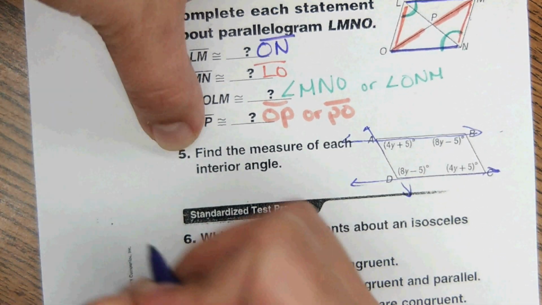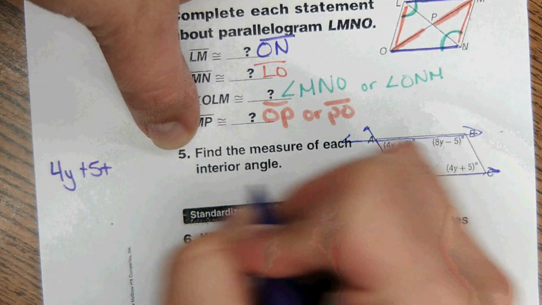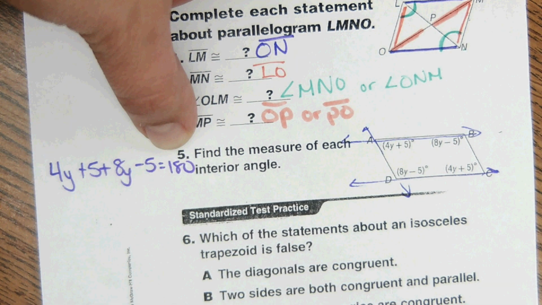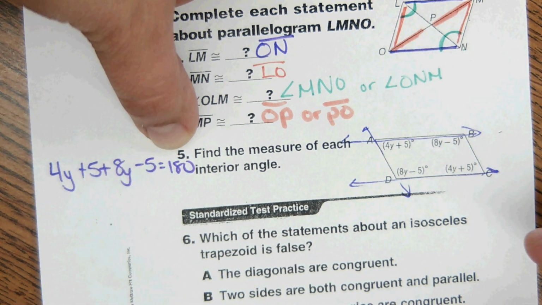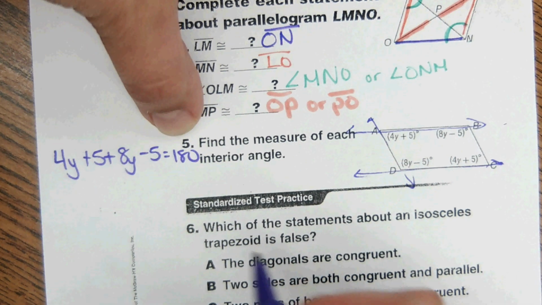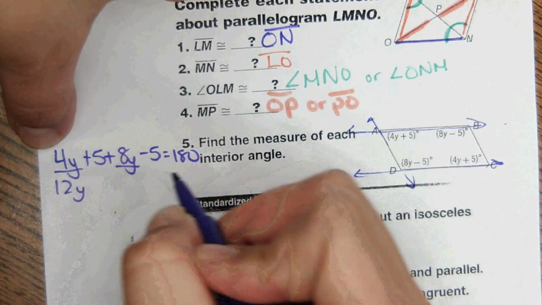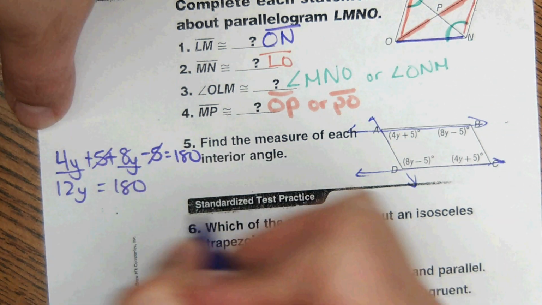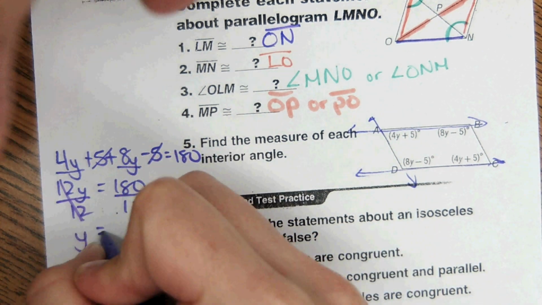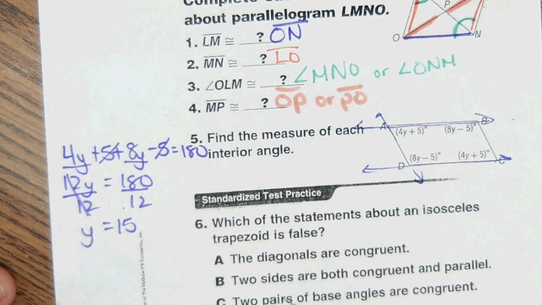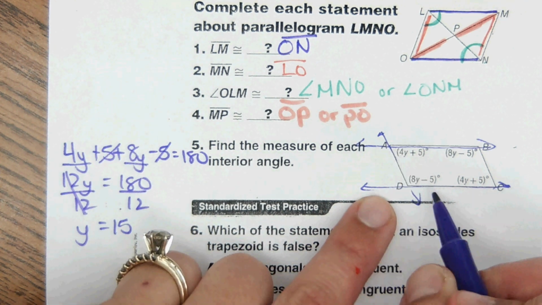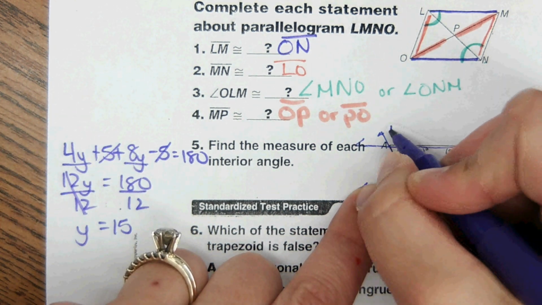So over here off to the side, 4y plus 5 plus 8y minus 5 equals 180. And then to solve, combine like terms, we get 12y, 5 minus 5 is 0, then equals 180. Divide by 12, and y equals 15.